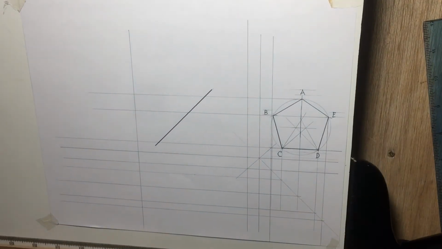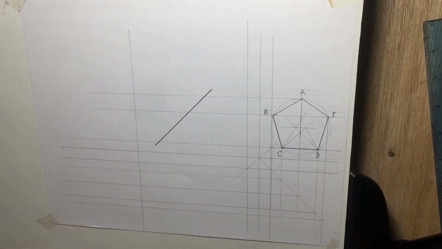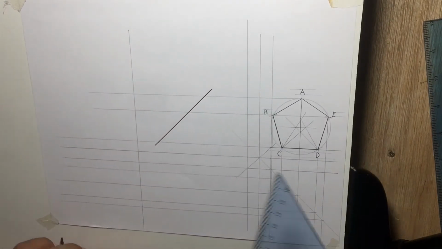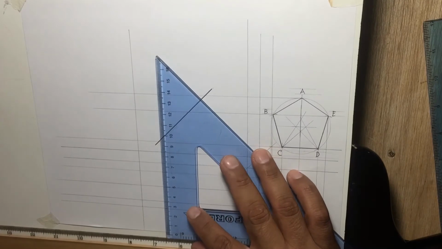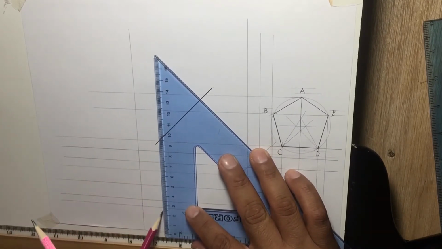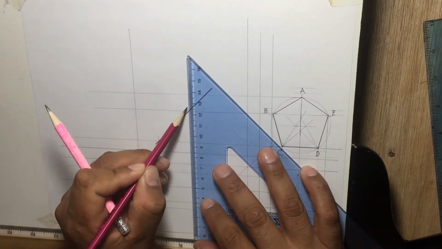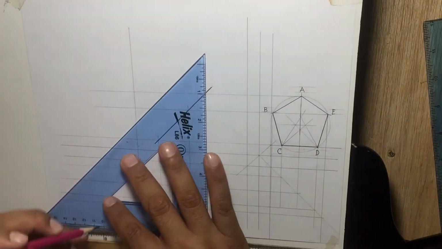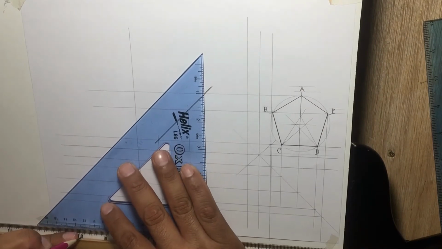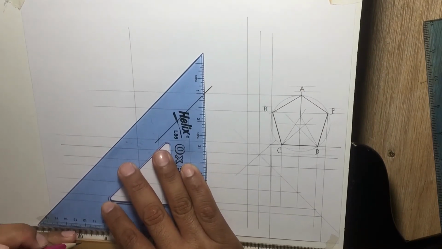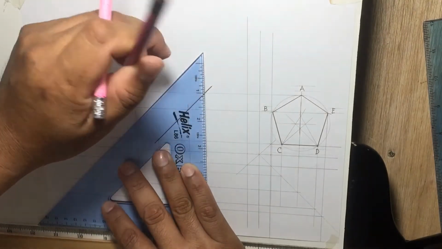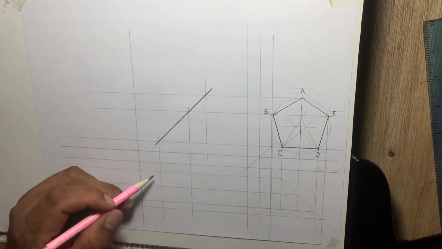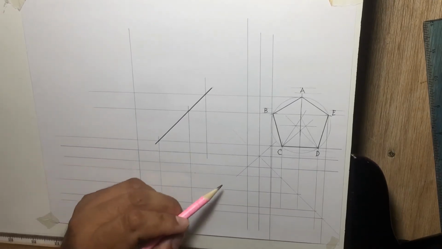Right, 45 degree, and I have to project 1, 2, and 3. So if I project vertically, then I will obtain here the following view.